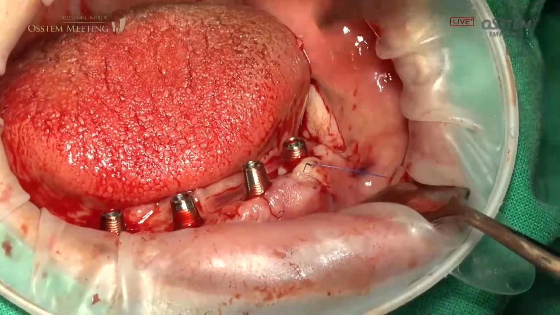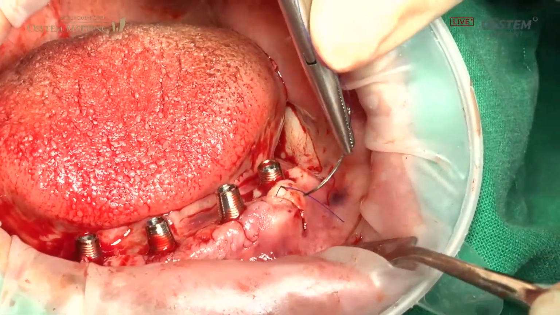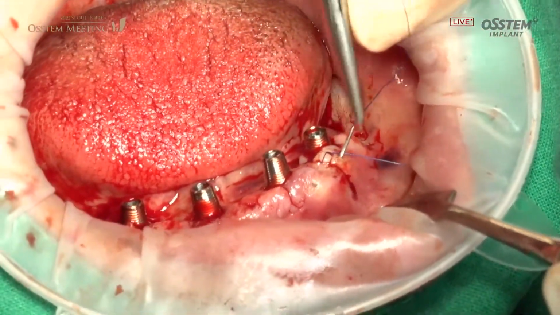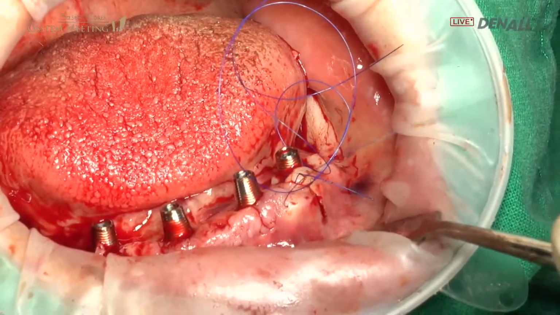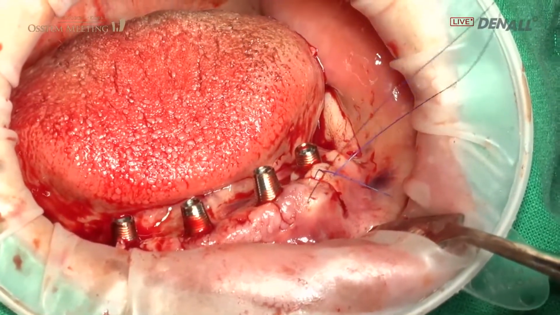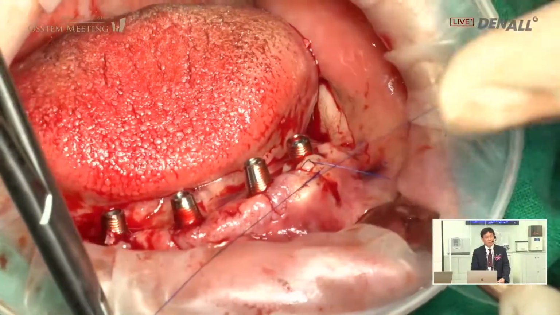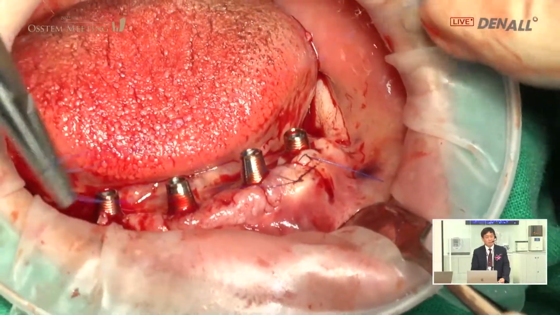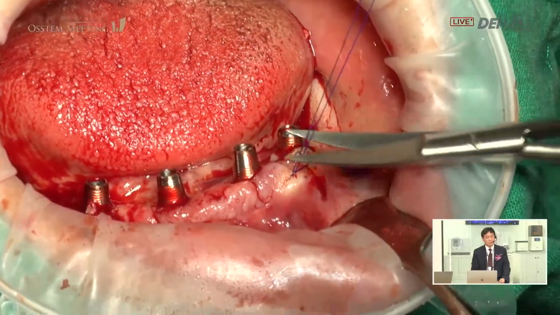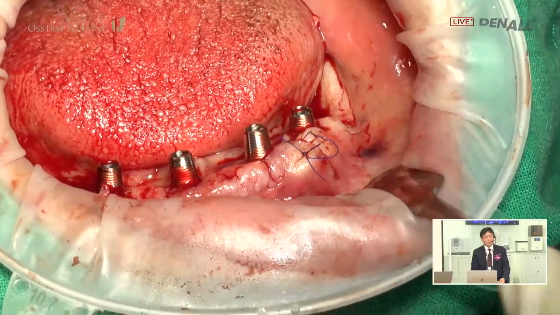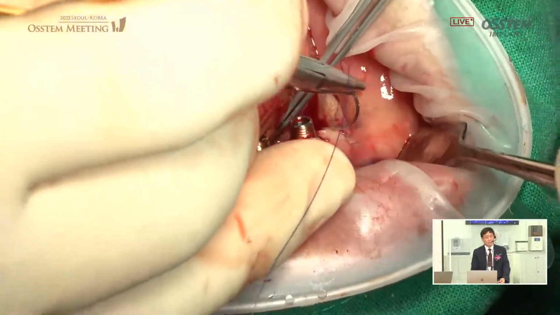The provisional can go in nicely, but in this case, because it is an All-on-X system, there's a bit of a flange. It hits the residual gingiva so you can fit the provisional accurately. That's the way I designed the provisional.